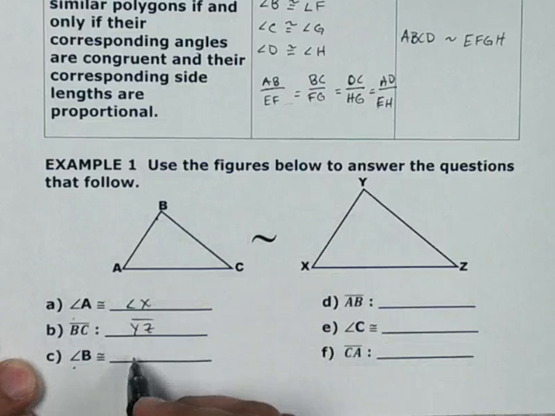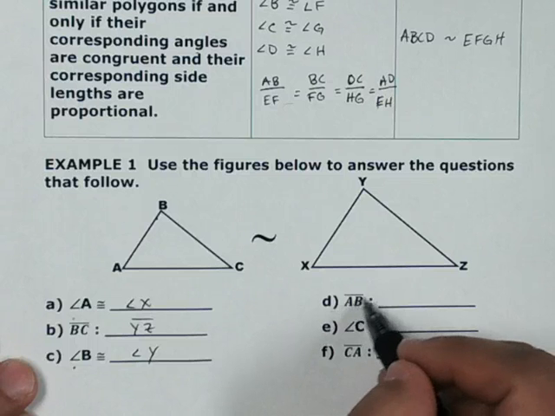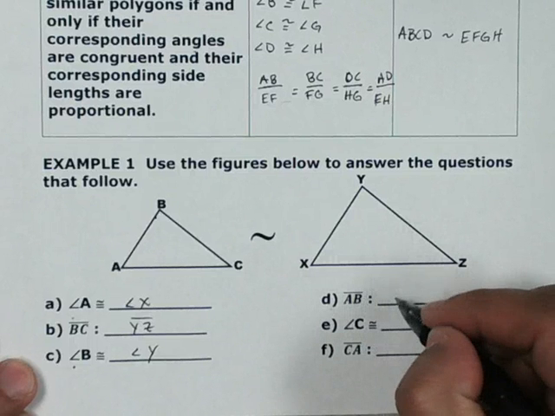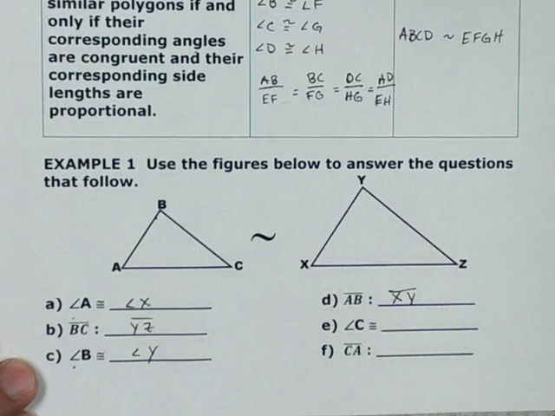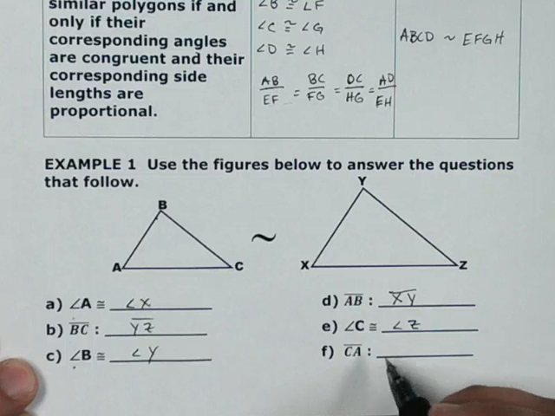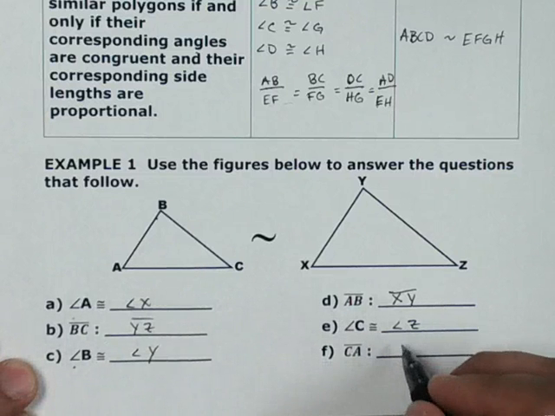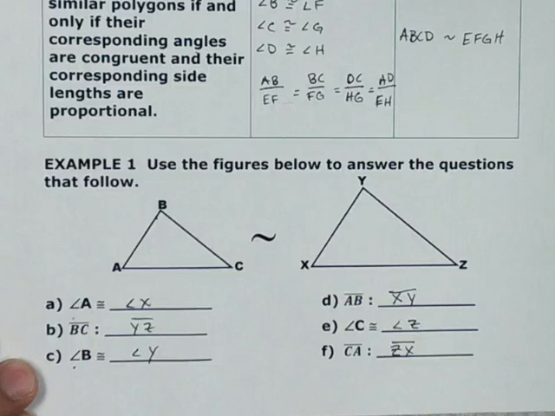Angle B would be congruent to angle Y. Side AB would correspond to side XY. Angle C would be angle Z. And then CA would be ZX. I'm just matching up the corresponding parts of both triangles.